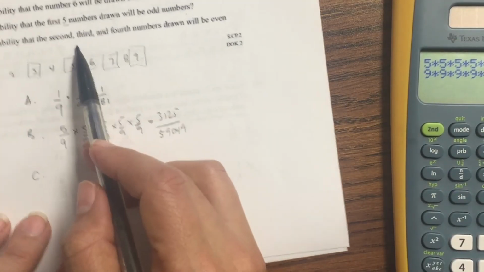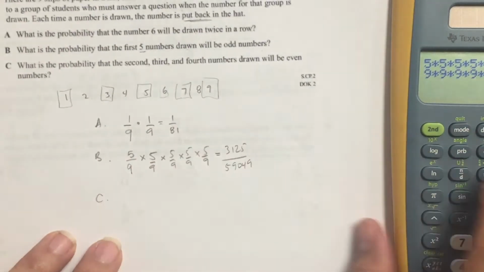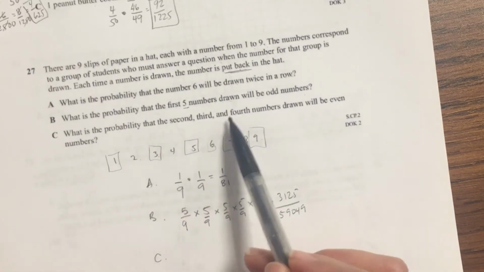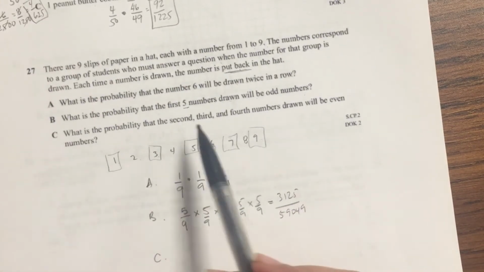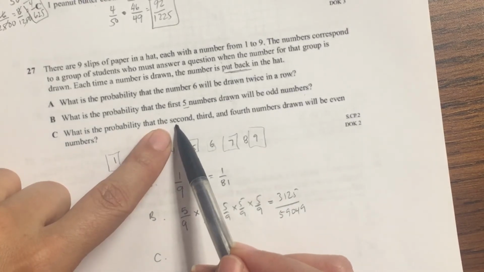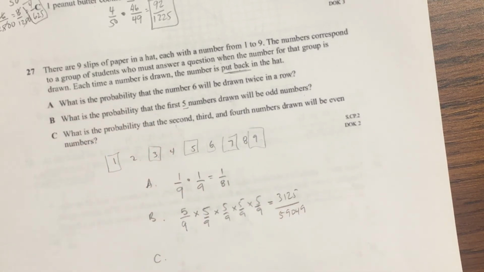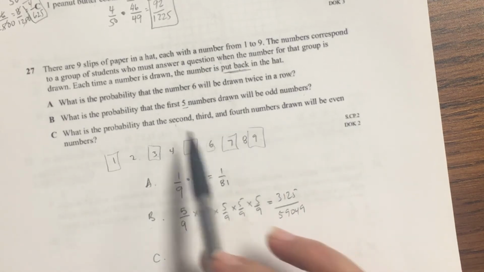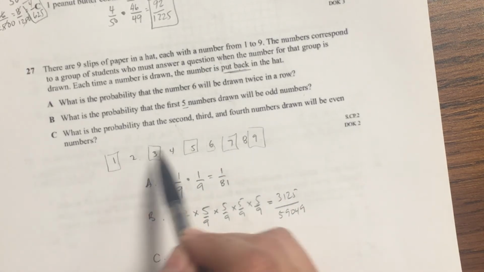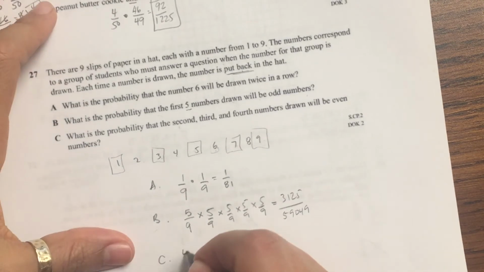C. What is the probability that the second, third, and fourth numbers drawn will be even? So that the second number. Okay, so I don't care about the first, I only care about the second. So the second will be even. So how many even numbers are there? 1, 2, 3, 4. So 4 out of 9.